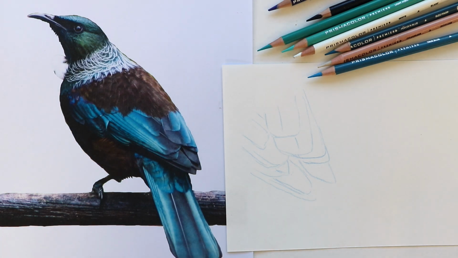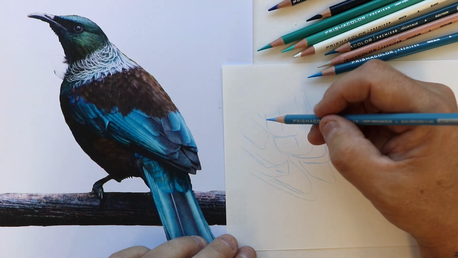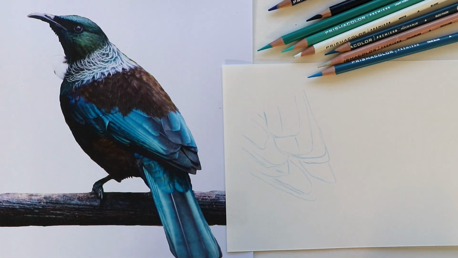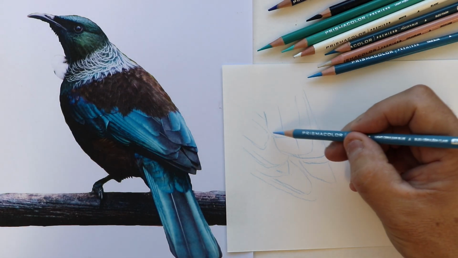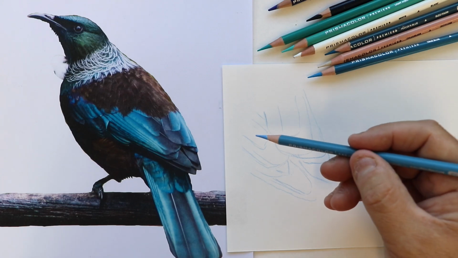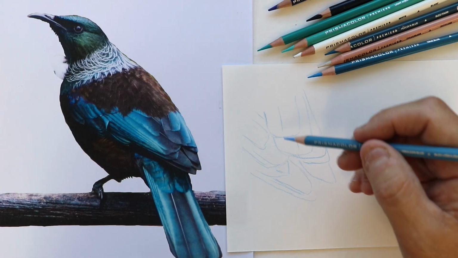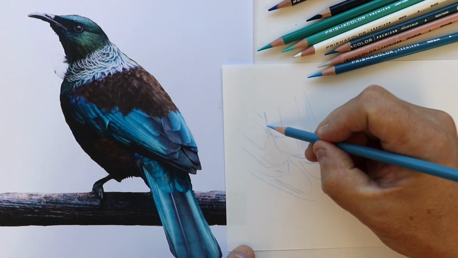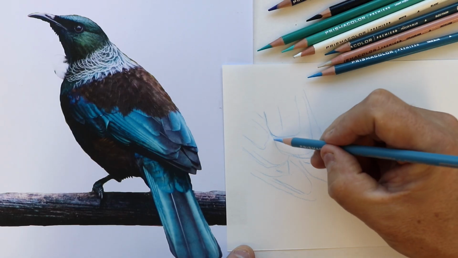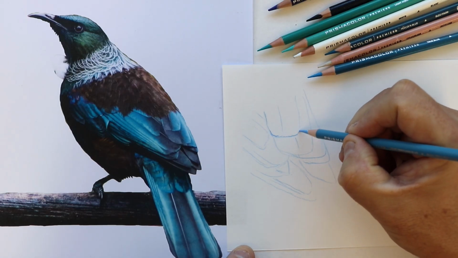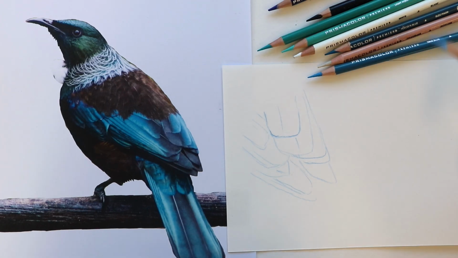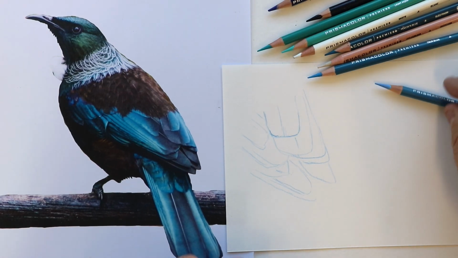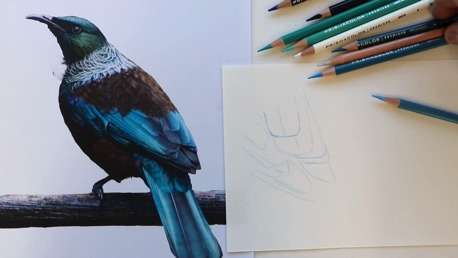Alright, so what we want to do here is, there's a theory in colour where lighter colours and brighter colours come forward towards the viewer and darker colours recede into the back. So we want to try and create a sense of depth. So what we need to do with pencil is we're starting off with the darker colours.